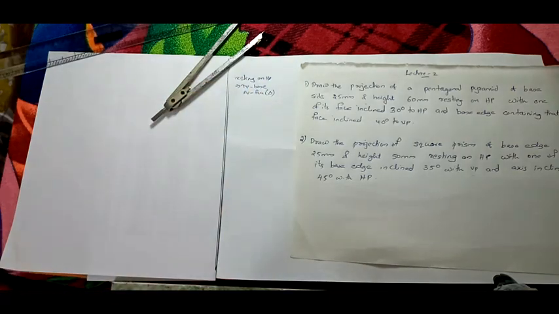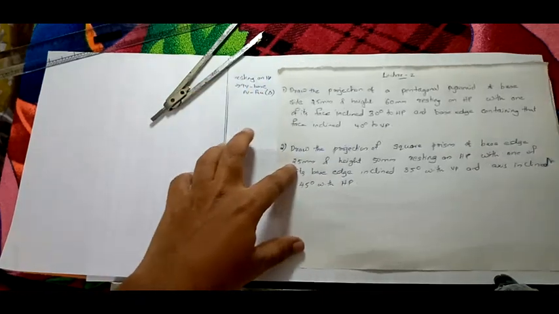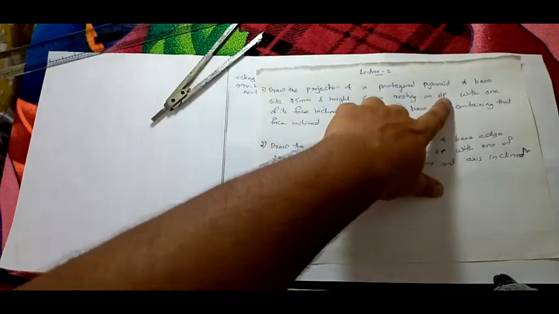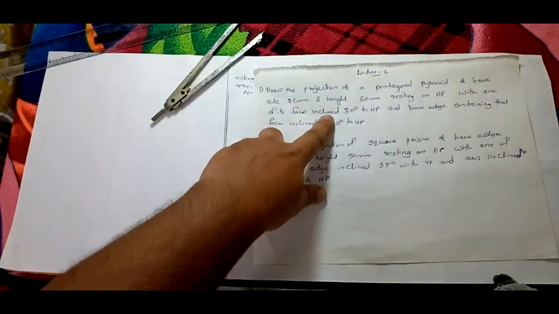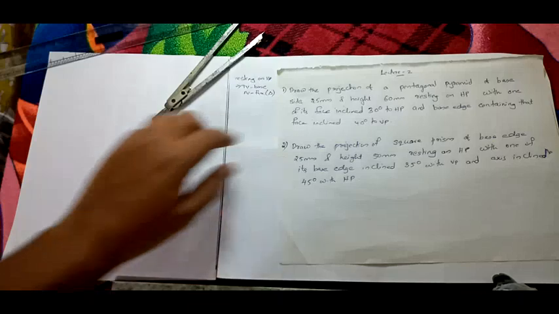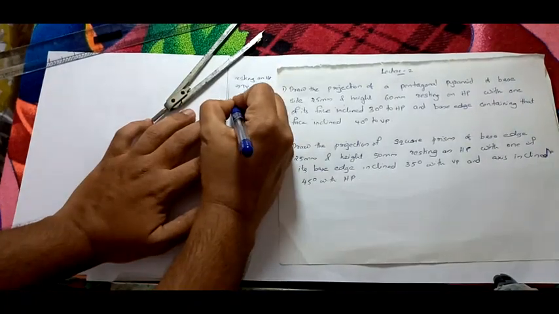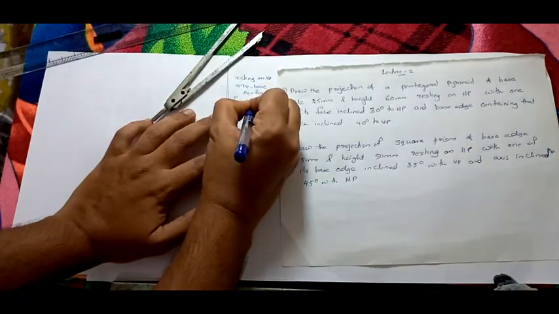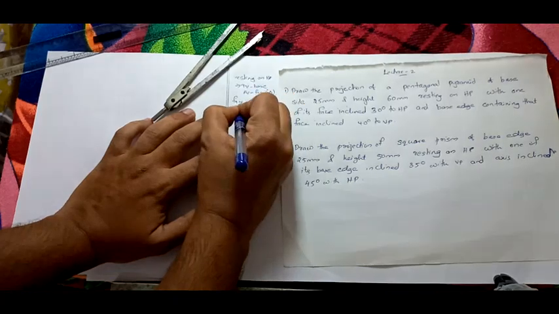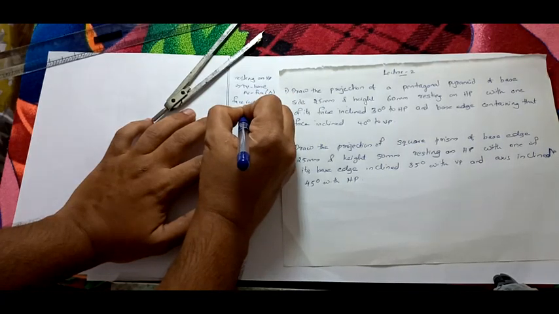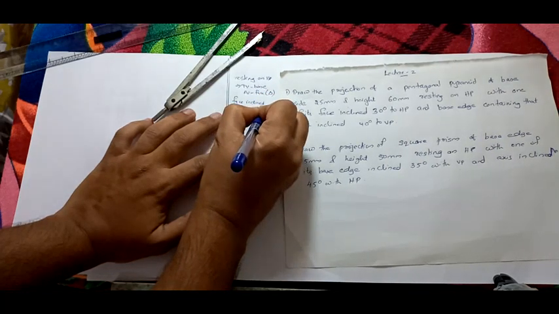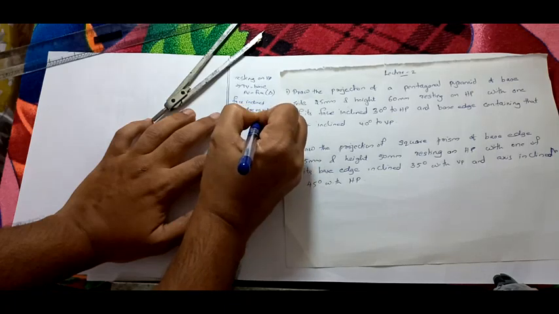Now the second thing is we have to find whether the right side is an edge or a corner. Resting on HP with one of its faces inclined. So the next point is face inclined. Face inclined means edge on right side.